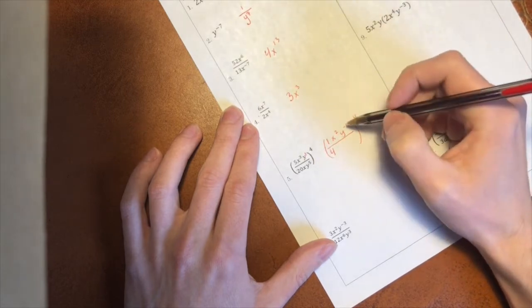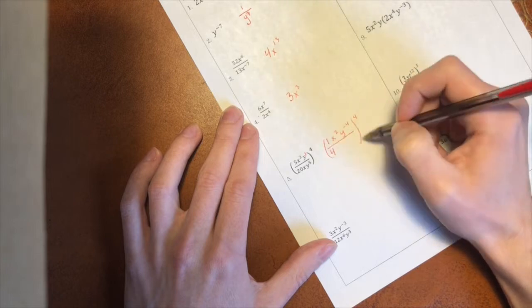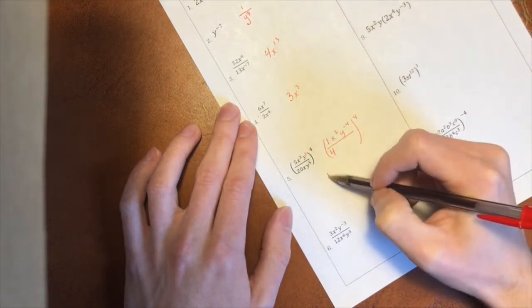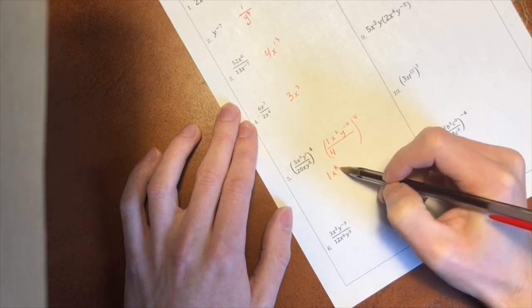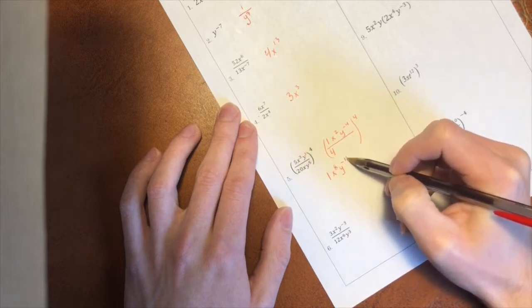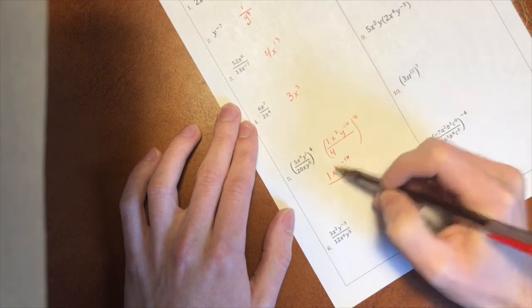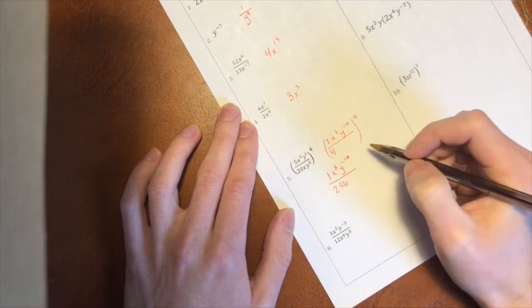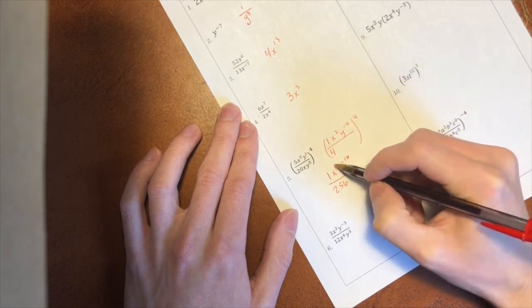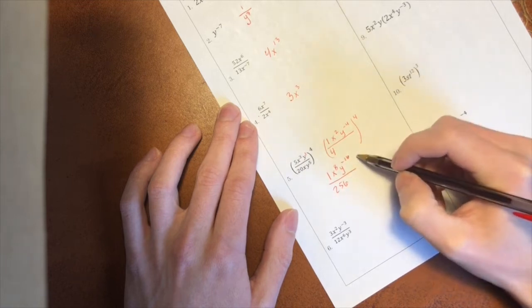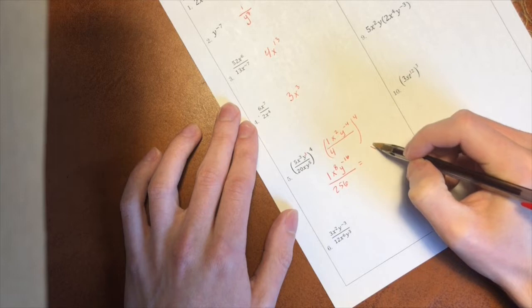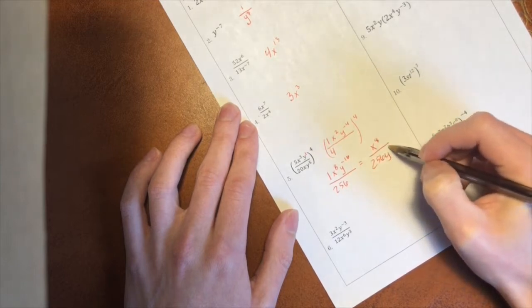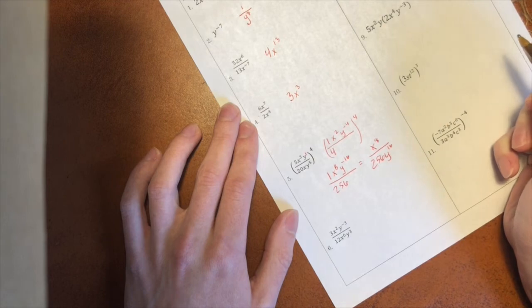Our next step would be to get rid of this parentheses situation. So we're going to distribute the 4th power. 1 to the 4th power is 1, x to the 8th, y to the negative 16th power, and then 4 to the 4th power, we can't forget that, is 256. Then we want to simplify this one more time because we have this negative exponent. We're going to say that this is x to the 8th power over 256 y to the 16th power.